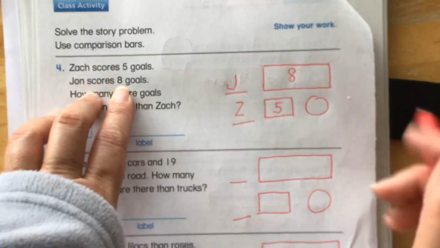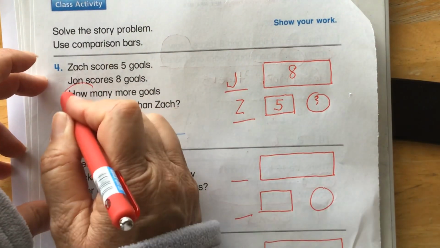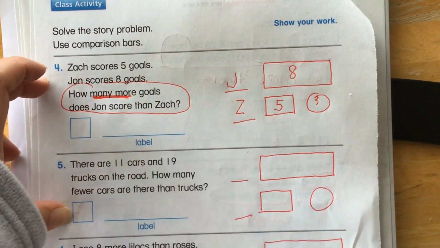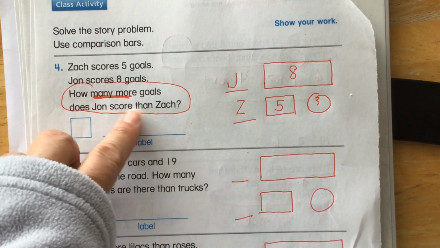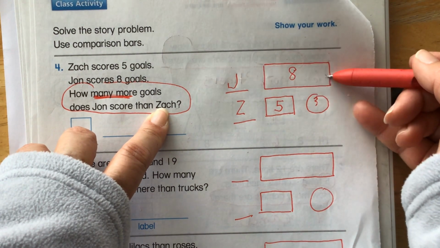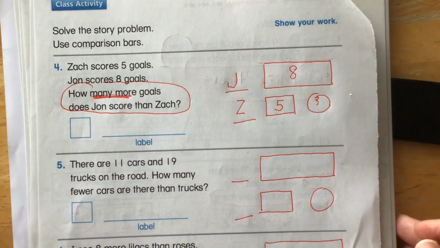So what are we looking for in this problem? We are looking for the difference. And that's what the question is. How many more goals does John score than Zach? We know he scores more. How many more? So you're going to solve for that, and you're going to put it here.